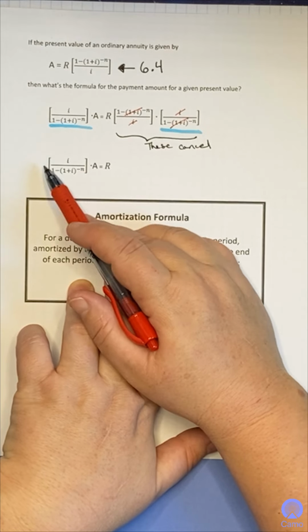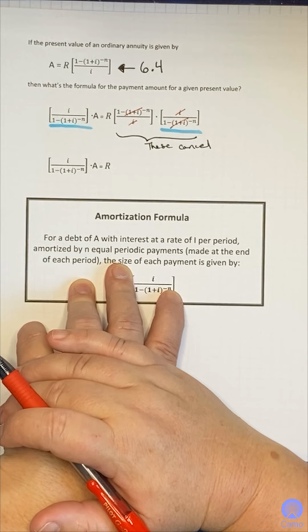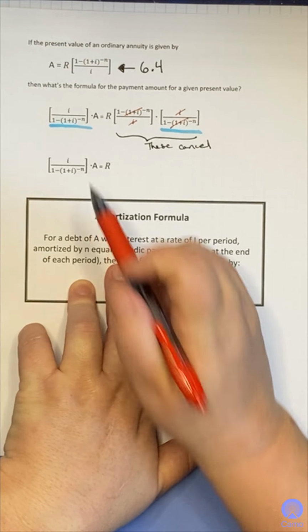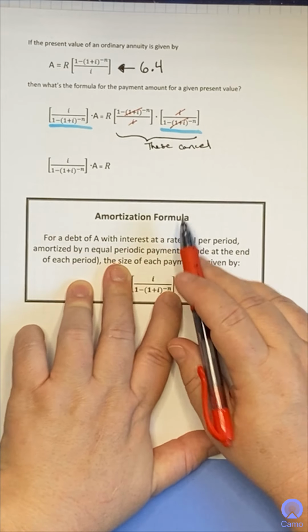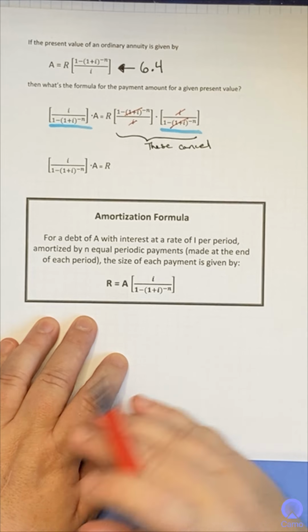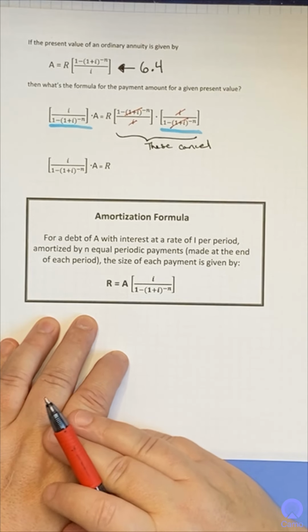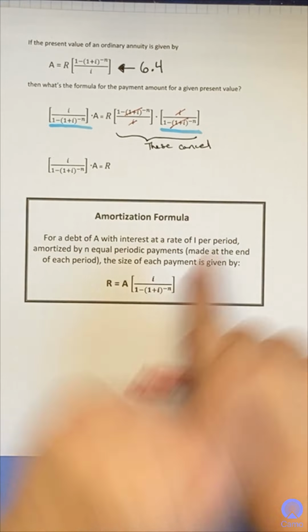And then A is multiplied times the, a little bit ugly, not impossible. You get used to using it. This fraction, this rational expression. Okay, and we're going to call it the amortization formula, but you're going to say this is really just the present value of an ordinary annuity. It really is. We just took it and we kind of shook everything up.